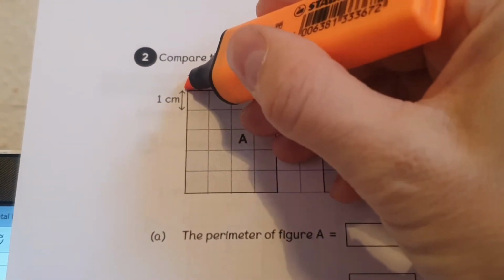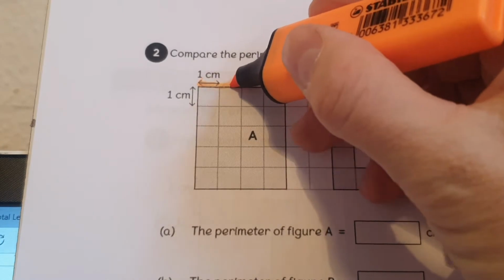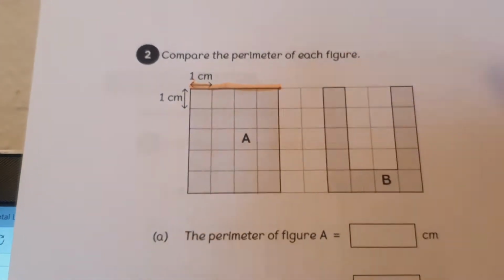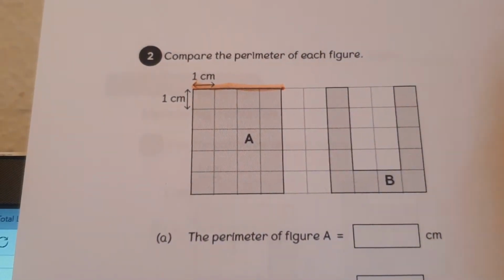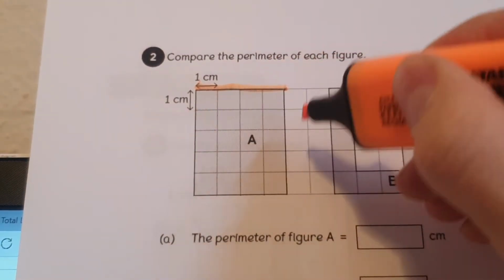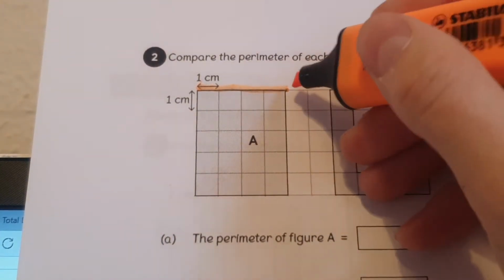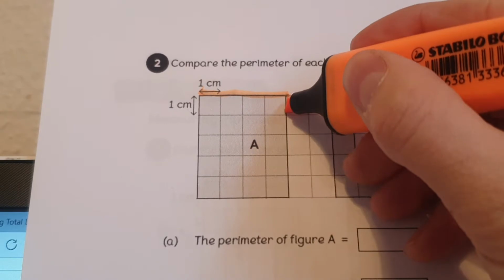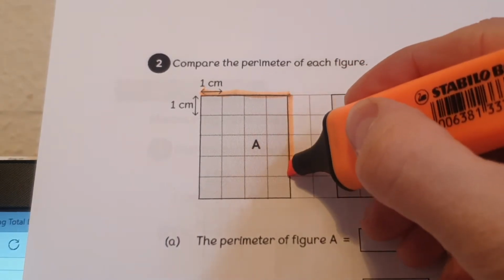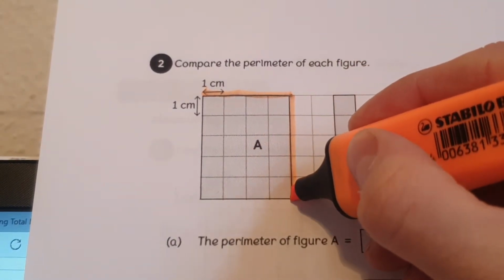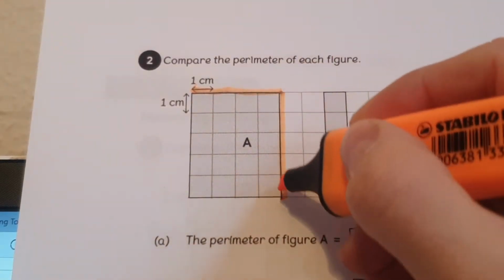So you need 1, 2, 3, 4. But we're not counting the squares on the inside, it's the outside. And then we're doing 5, 6, 7, 8, 9. So you're taking a journey on the outside.